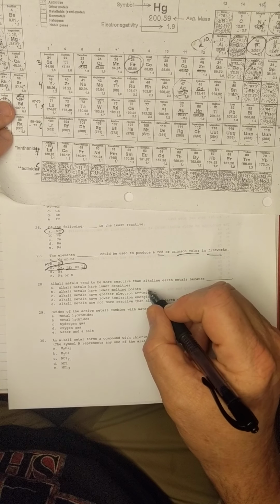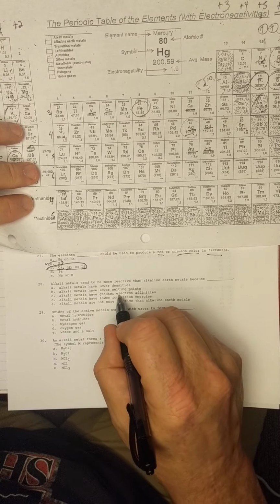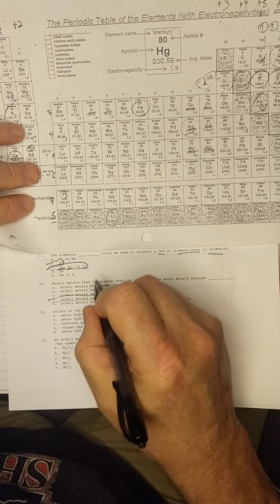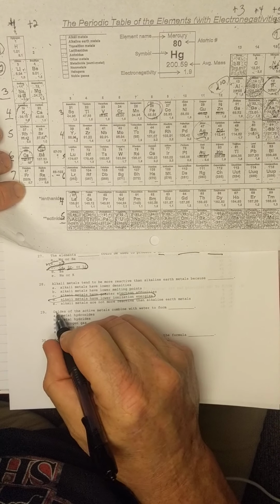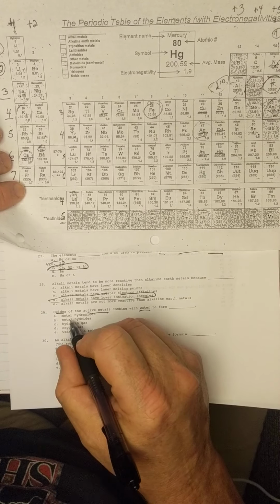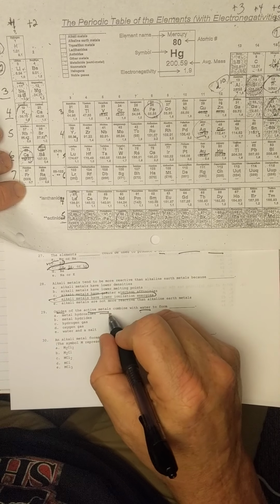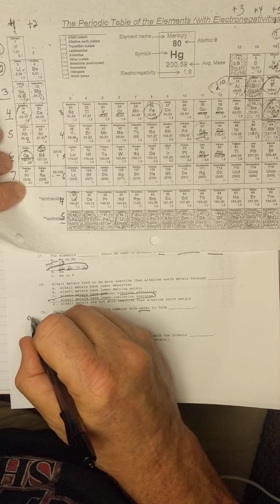Alkali metals tend to be more reactive than alkaline earth because alkalis have lower ionization energies to the left. Oxides of active metals combine with water to produce, remember, metals produce metal hydroxides, otherwise known as bases.